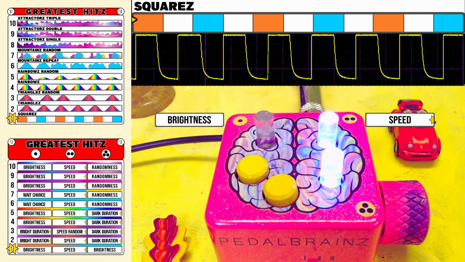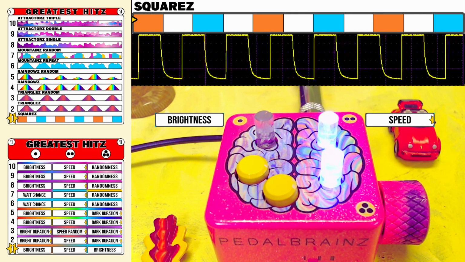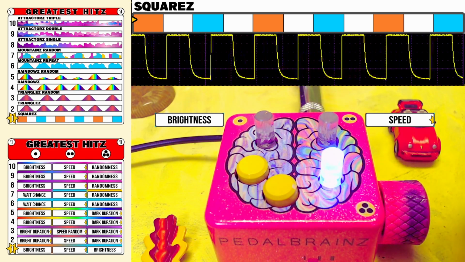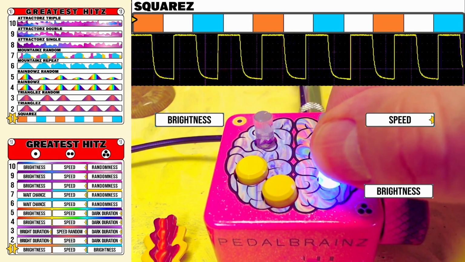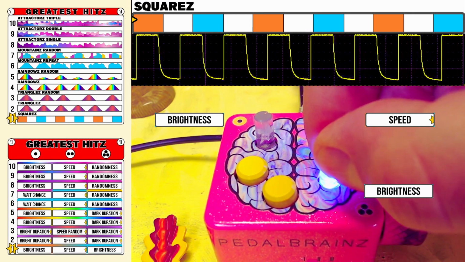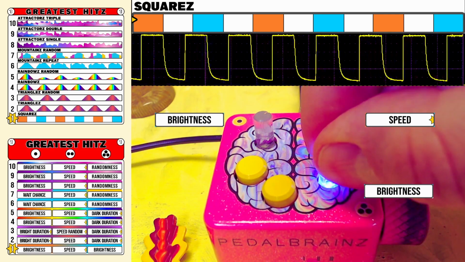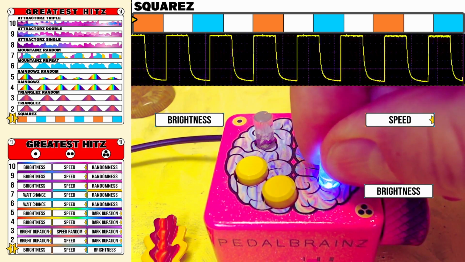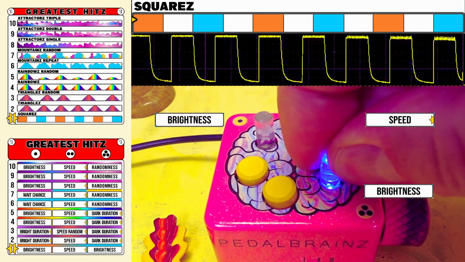So now we're going between a fully dark knob 1 and a fully bright knob 3. Knob 3 controls the brightness of the blue color. And as this turns down, you'll start to see the top of that square waveform reduce.